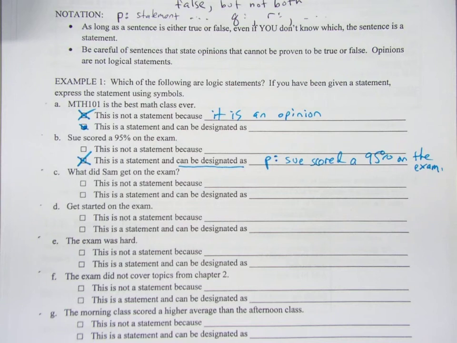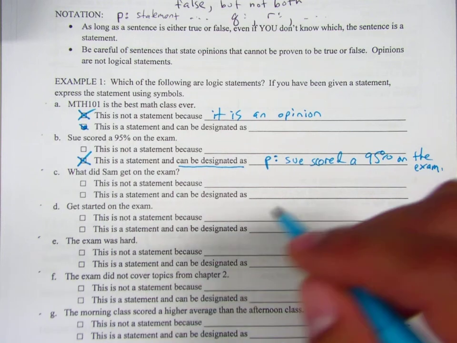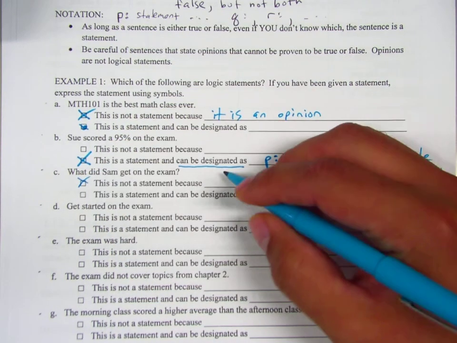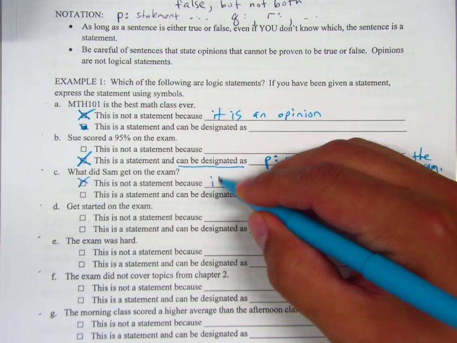It is a statement. You tell me. It is. Why is it a statement? Because it's a question. You just explained why. It's not a statement. This is not a statement because it's a question.